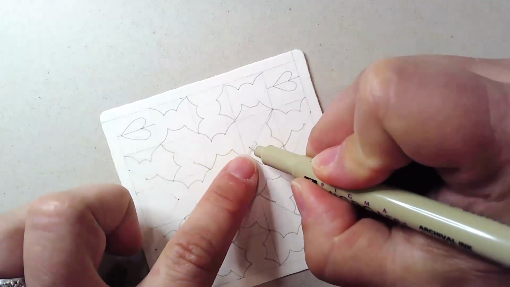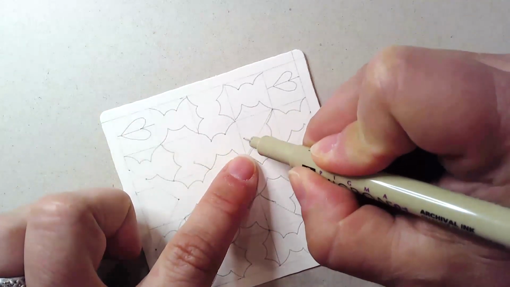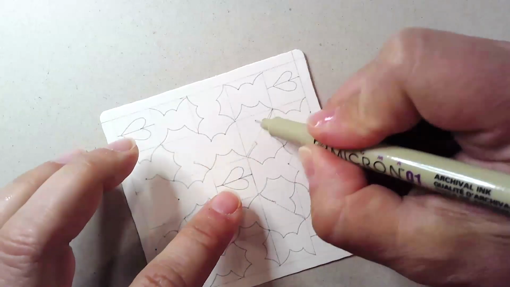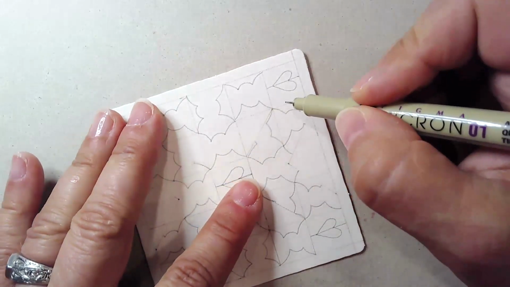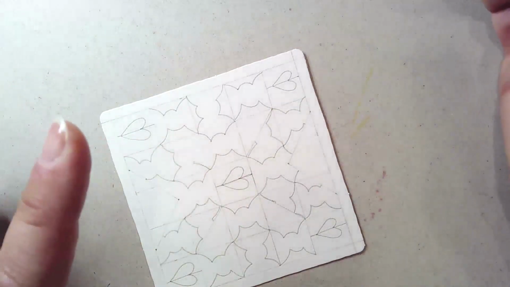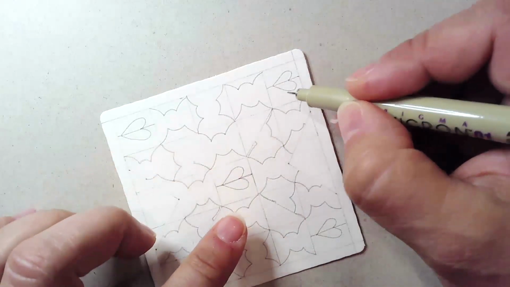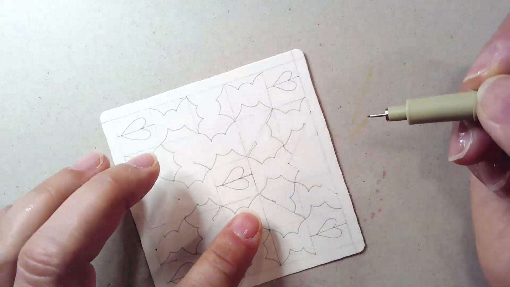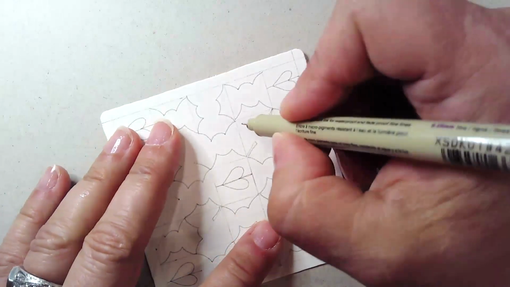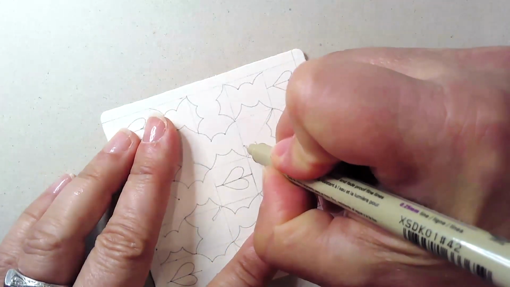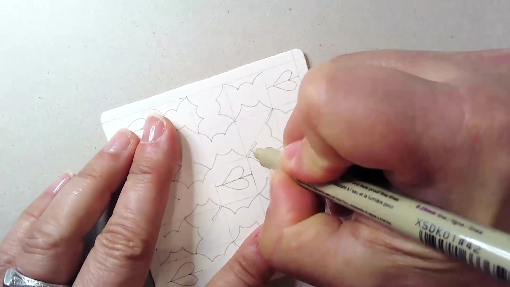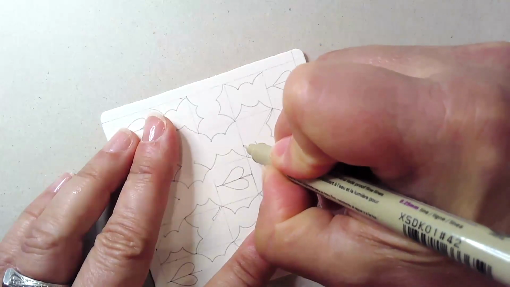So we could take this whole triangle and add lines throughout the whole thing and just do a variation of our umbrella. Or we can divide it and still add a little bit of our handle. And that's what I'm going to choose to do.